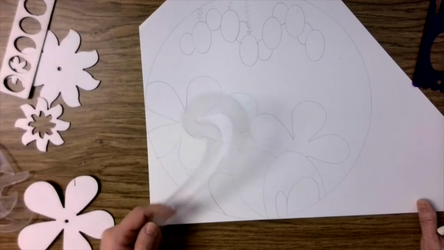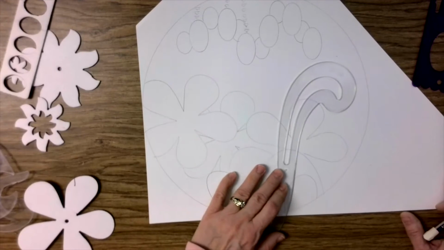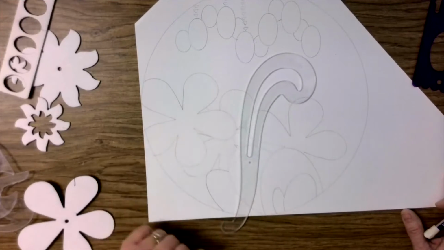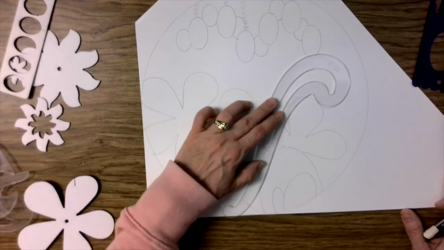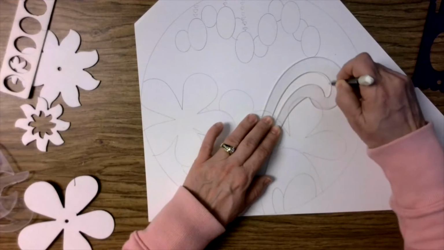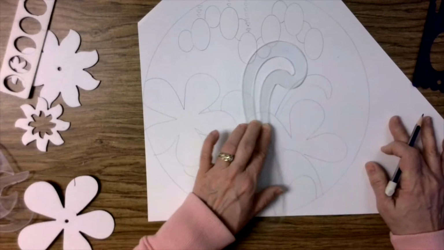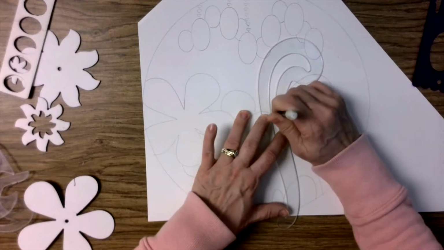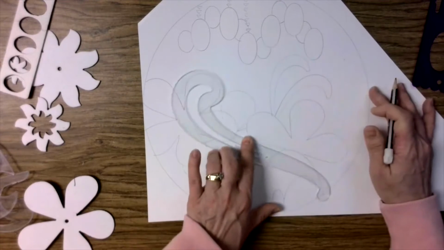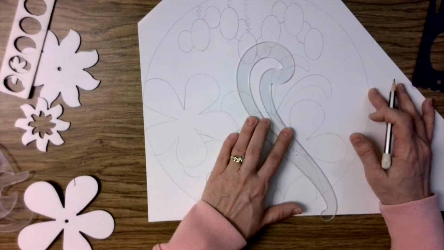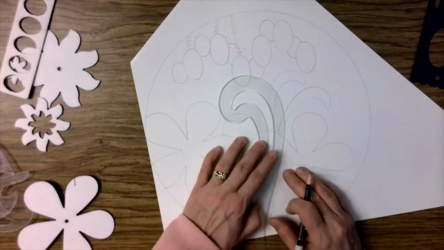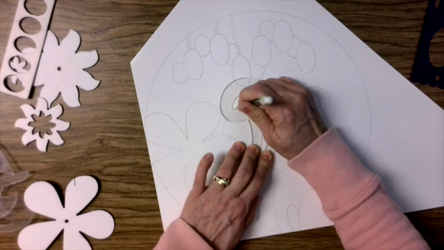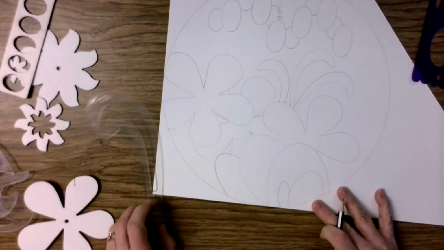So now maybe I'm going to add a few of these. So this guy, let's just do the center of this one. Okay. So I'll do another one here. And I could do another one the same way. What happens if I flip it? Do I want to flip that? Let's flip it and see what that does. Make it go the other direction.